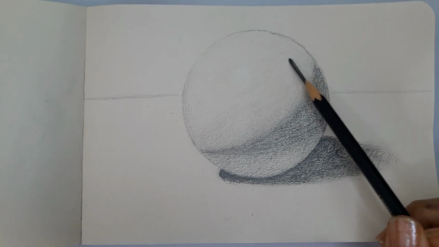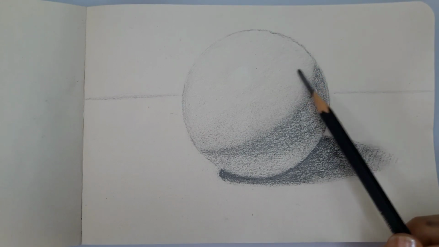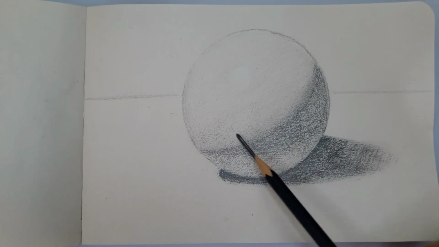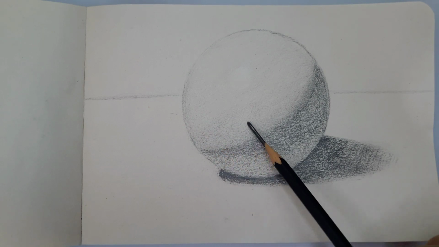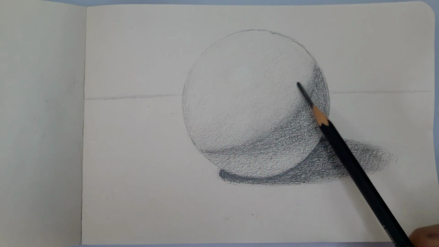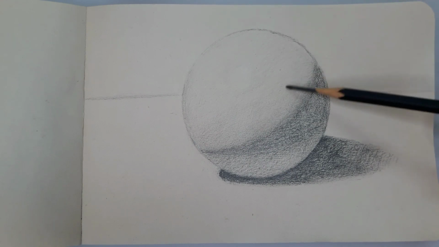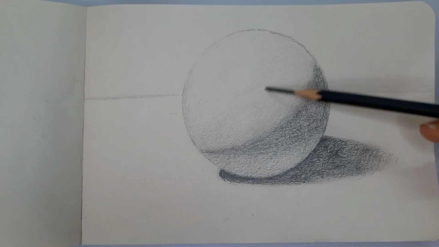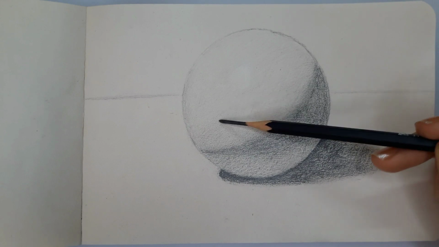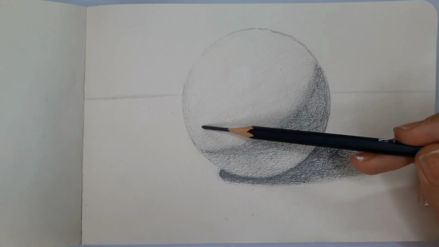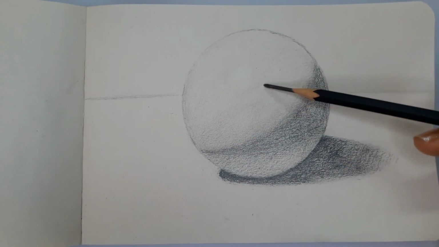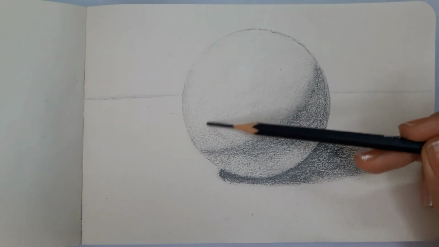Now, because the sphere is rounded, on the sphere itself we're not going to have any hard-edged shadows. So with the line of termination where the sphere goes from light into shadow, you can see it's not a hard edge. It's a little diffused. You can see the transition from the core shadow to the reflected light is even softer than the transition from the lit side of the sphere to the shadow side.